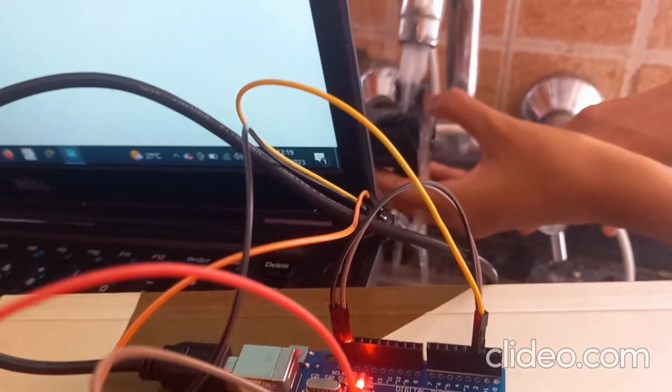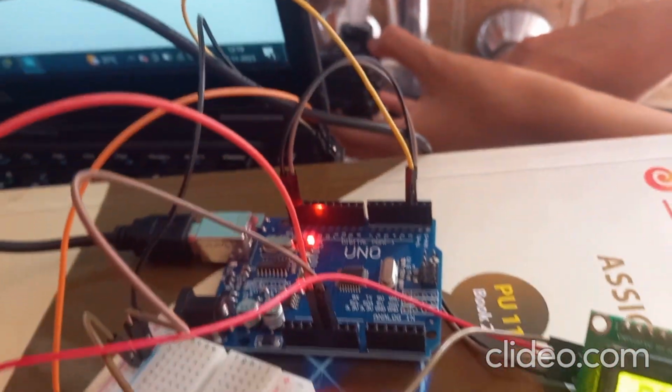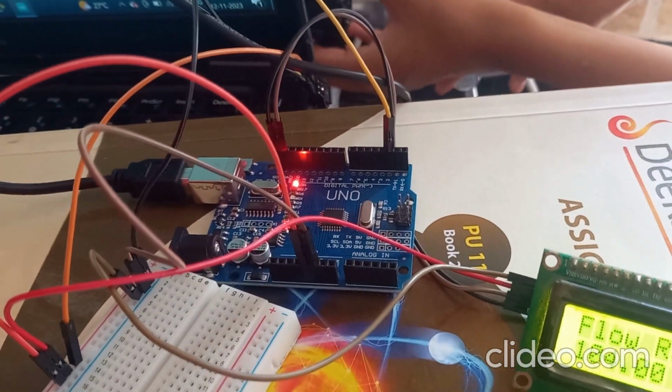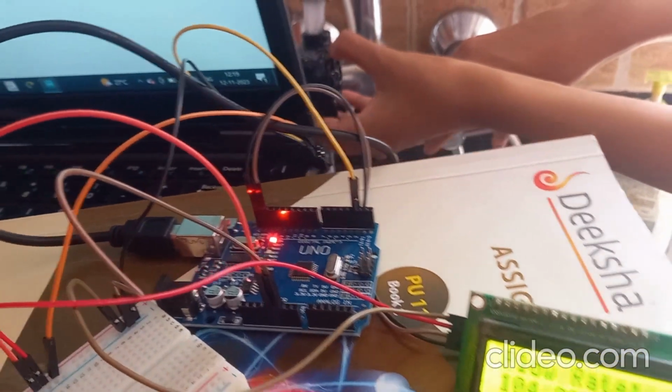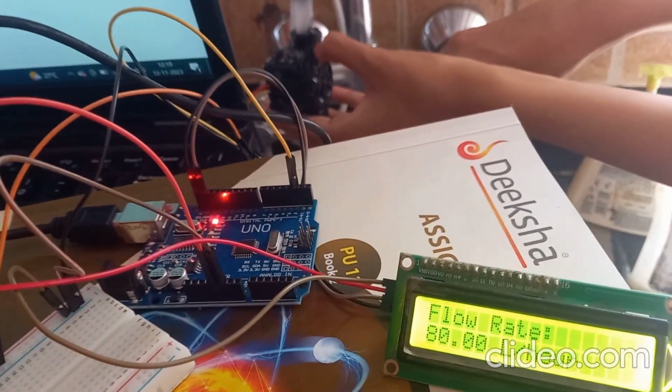So in this way, we can find the flow rate of any liquid, water, or anything, with the help of a flow sensor.